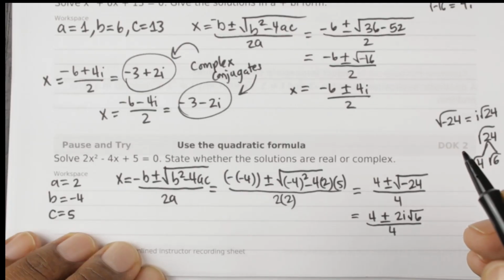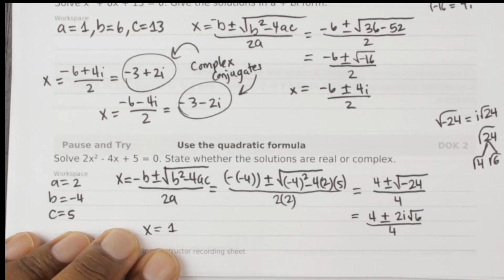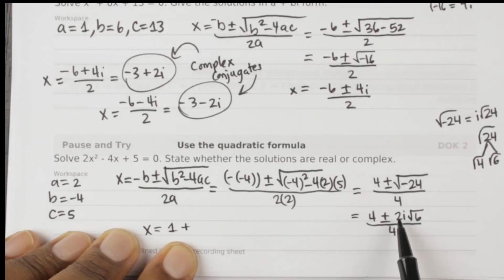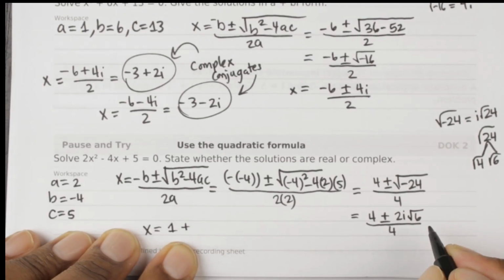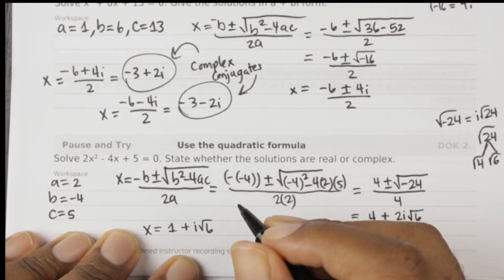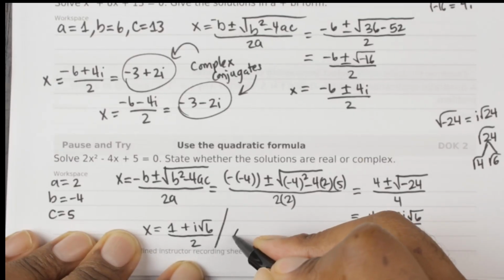So essentially, one solution is going to be x is equal to 1 plus, and 2 over 4 goes down to 1 half, so it'll be i root 6 divided by 2. Okay, that's one solution.